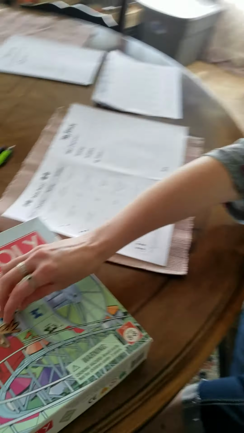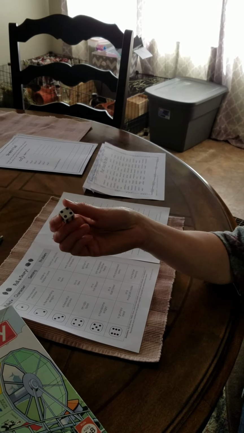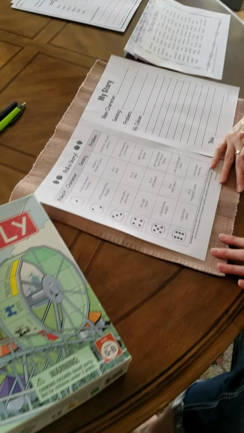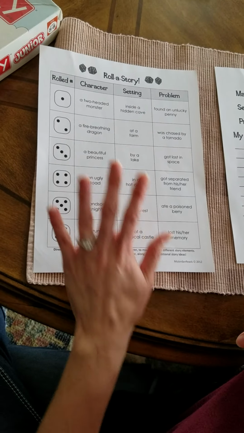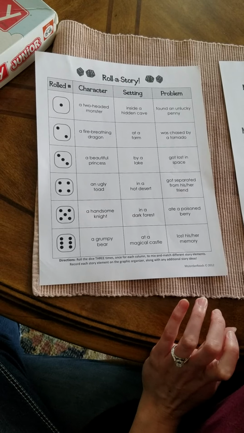I am going to go over our writing assignment for this week. We are going to be working on what's called Roll a Story. And for this assignment, you will need to borrow a dice from one of the board games that you have at home. So I found one from our junior Monopoly game. And what you're going to do, you have a little dice sheet to go off of here.